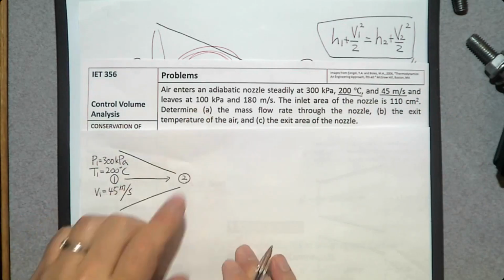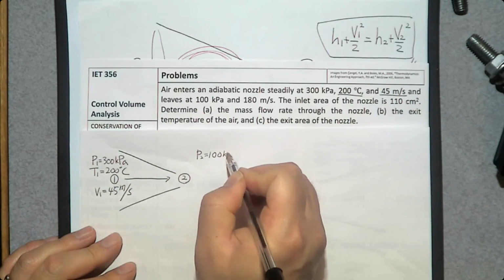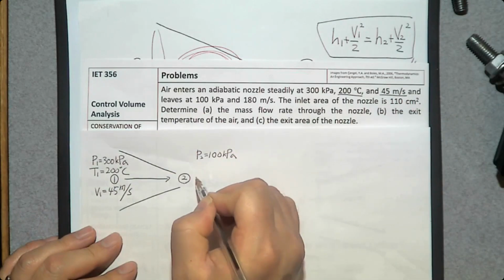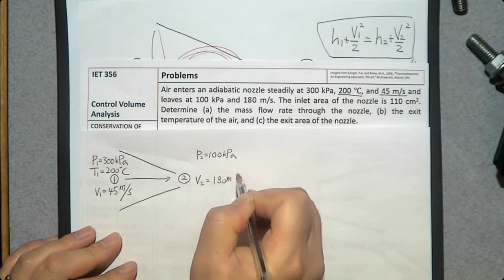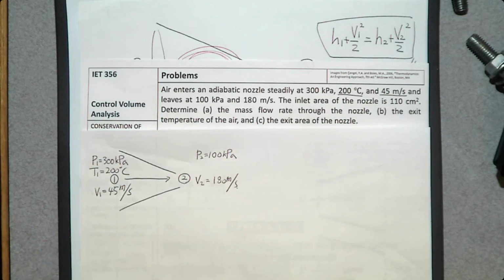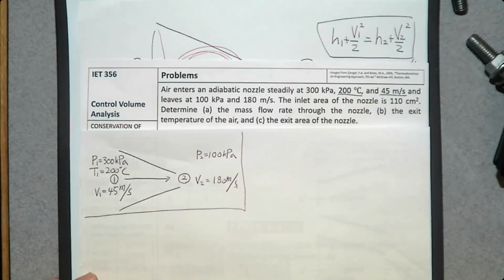And at the exit, the pressure P2 is 100 kilopascal, and the velocity V2 is 180 meters per second. So that's the physics. Then let's talk about mathematics.